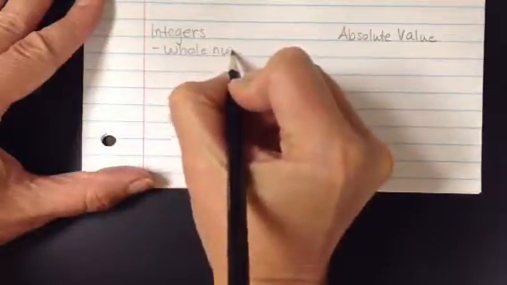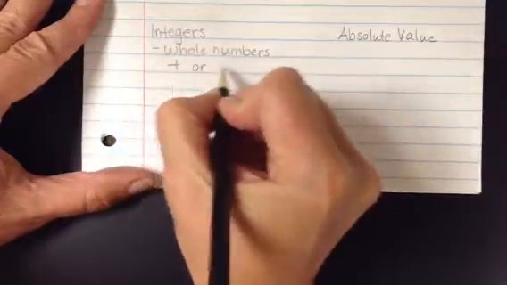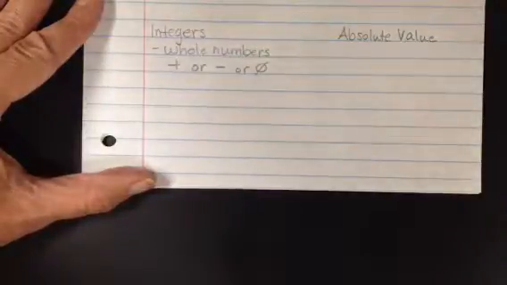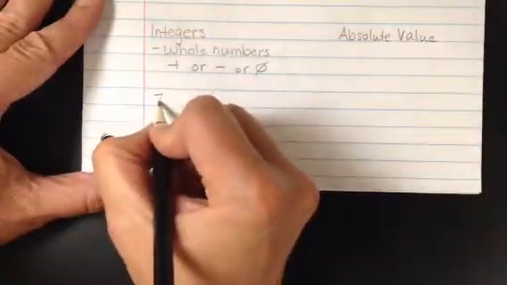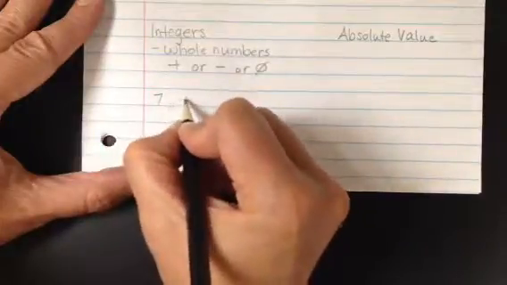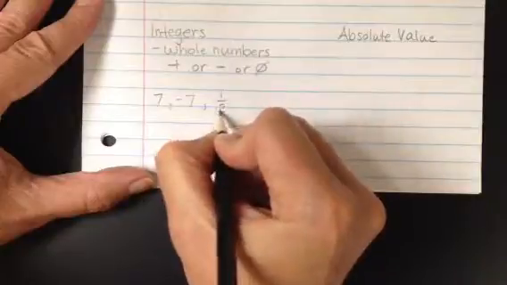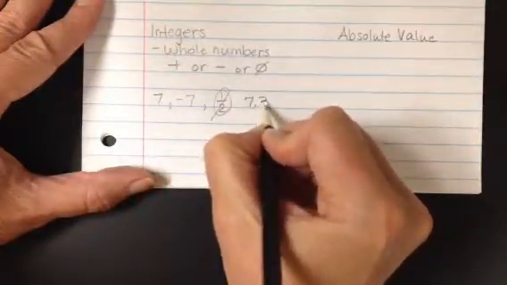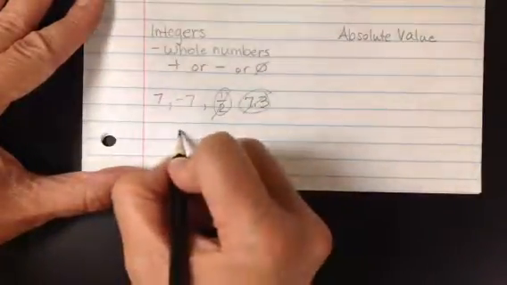They can be positive or negative, or zero, but they can't have a decimal or a fraction part that has value. So 7 is an integer, negative 7 is an integer, but 1/2 is not, and 7.3 is not. Those are not integers.